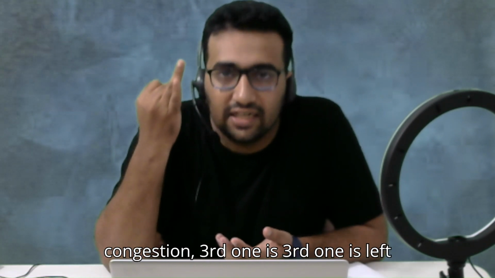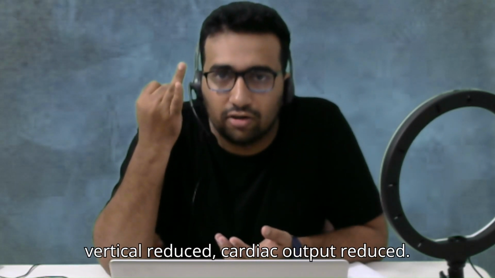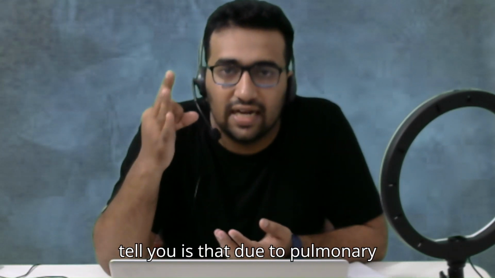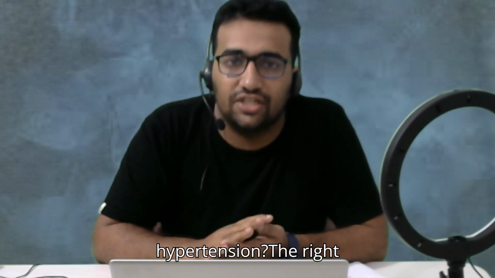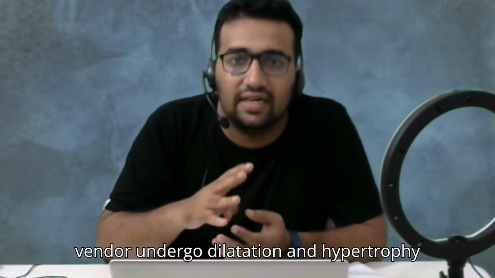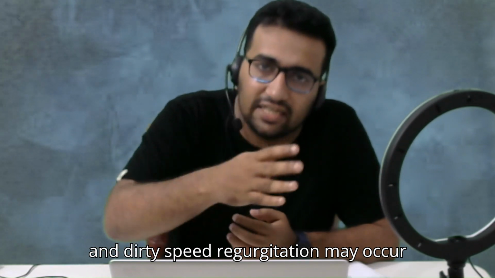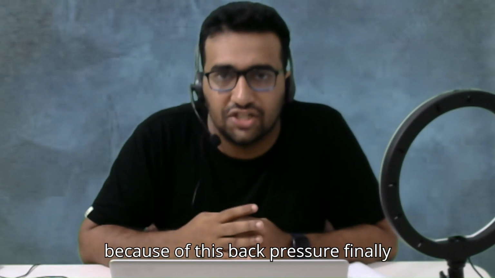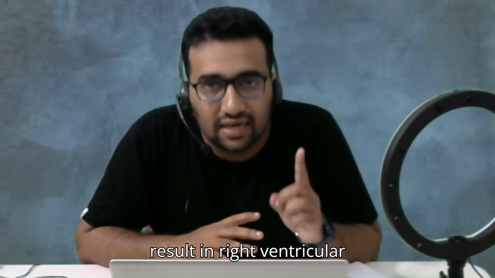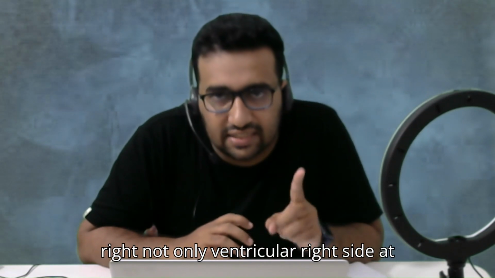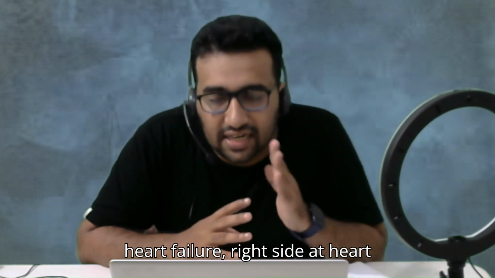Third one is left ventricle reduced cardiac output. And the fourth one I want to tell you is that due to pulmonary hypertension, the right ventricle undergoes dilatation and hypertrophy, and tricuspid regurgitation may occur because of this back pressure, finally resulting in right-sided heart failure.